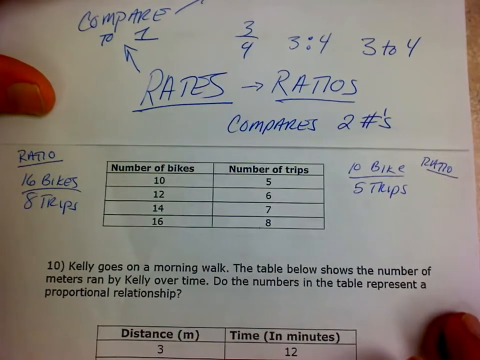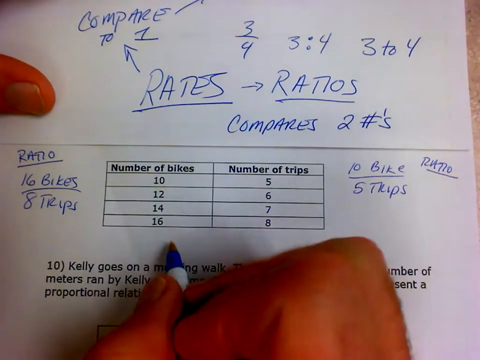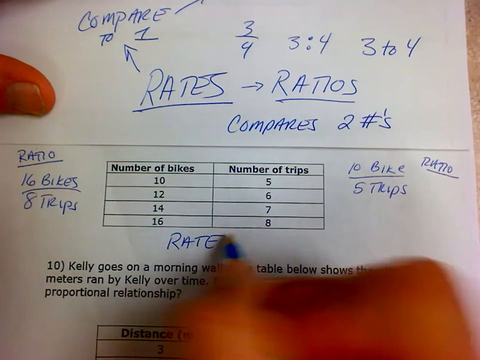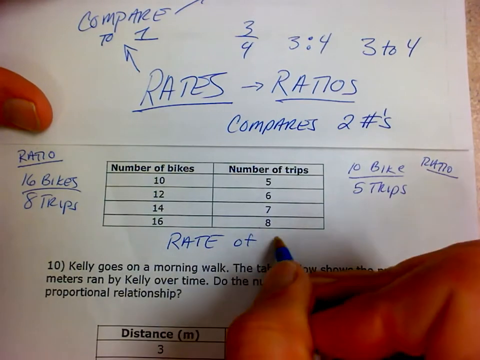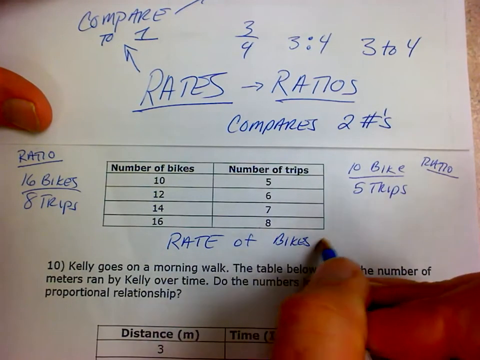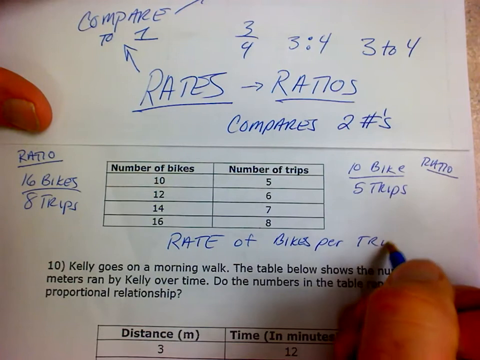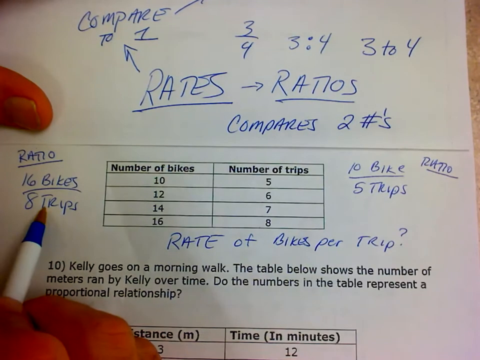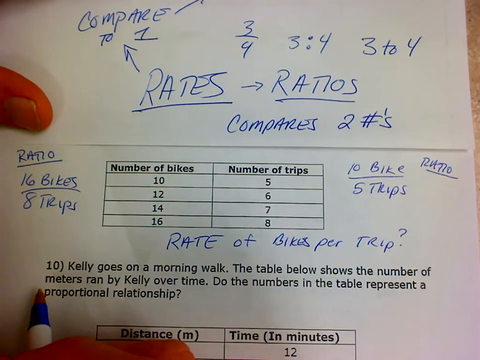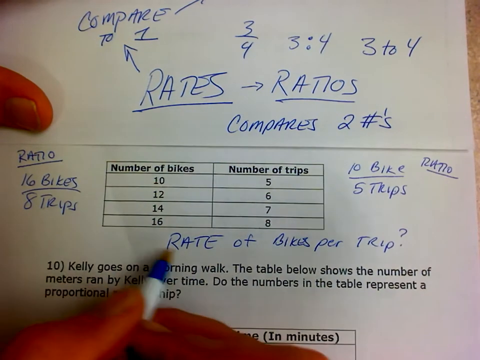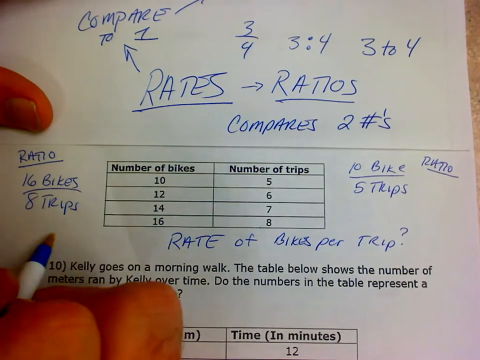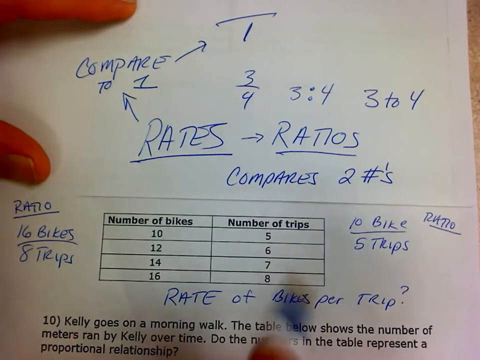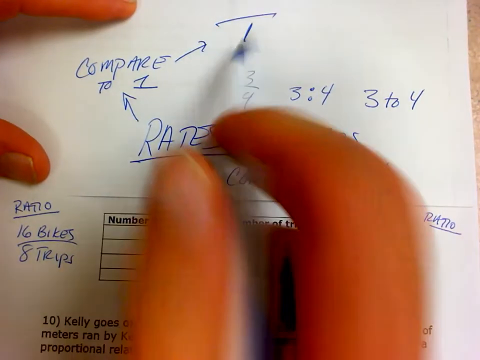Now, regardless of which one you choose, the next question is, what is the rate of bikes per trip? That's the question we've got to be able to answer from this table. We can take either one of our ratios, whichever one you want. As we mentioned earlier, if it's a rate, we want to make our bottom go to 1.